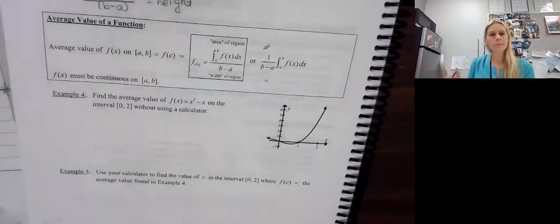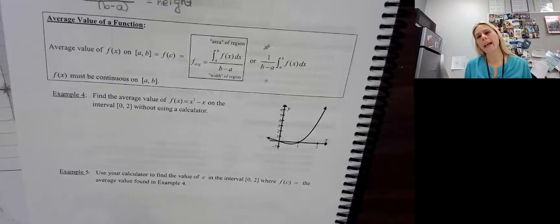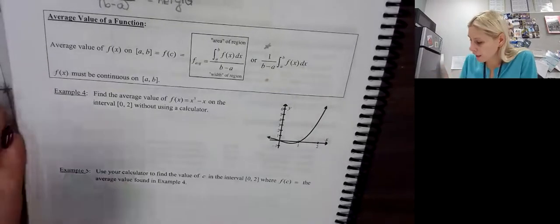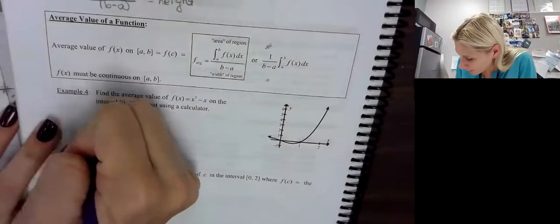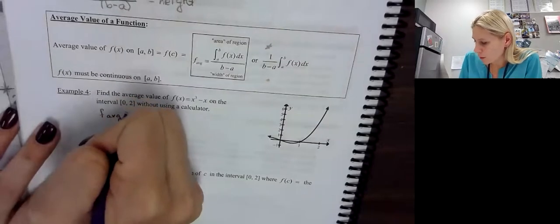Okay. So here, find the average value of f of x equals x cubed minus x on the interval 0 to 2 without using the calculator. Right away, we can see that it's continuous. Check number 1. Now, average rate. So usually what they do, guys, to label this correctly is they label it as f of average, so they know what you're doing.